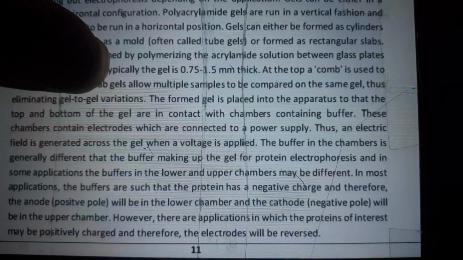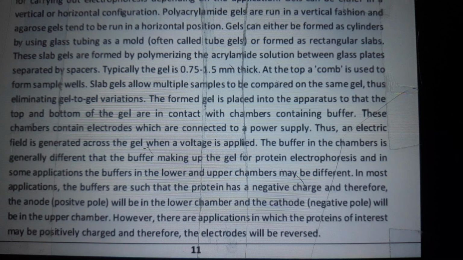Typically, the gel is 0.75 to 1.5 millimeters thick. At the top, a comb is used to form sample wells. Slab gels allow multiple samples to be compared on the same gel, thus eliminating gel-to-gel variations. The formed gel is placed into the apparatus so that the top and the bottom of the gel are in contact with chambers containing buffer. These chambers contain electrodes which are connected to a power supply.